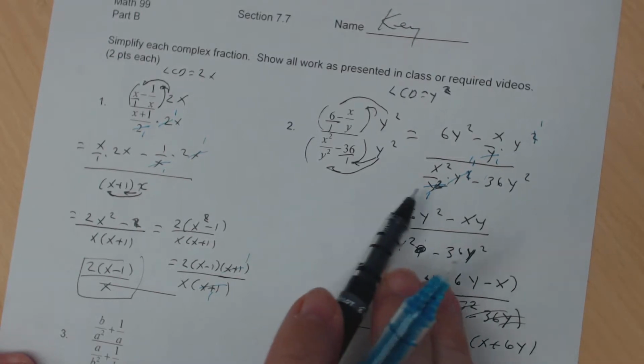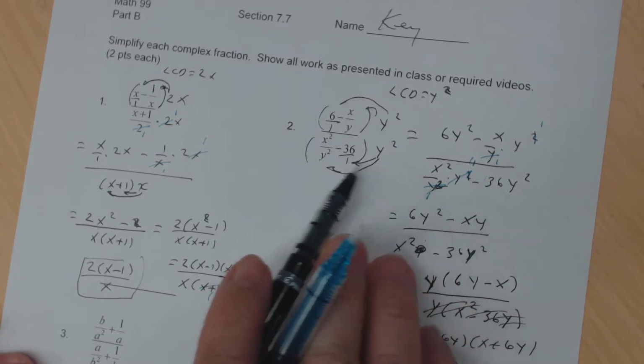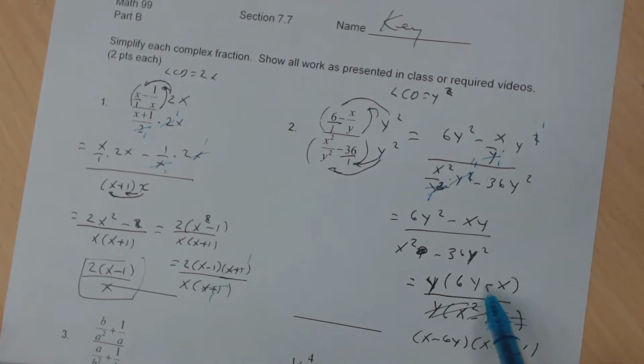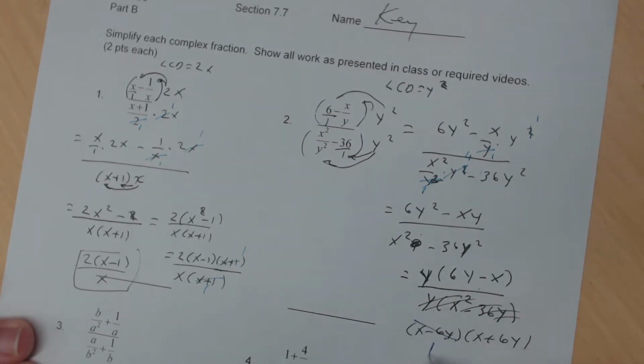So again, you've got to be careful. See how I messed this part up by just putting y when this should have been y squared. Okay, now notice that this 6y minus x and this x minus 6y, those two are opposites. So that means that when I reduce this, I'm going to write this as a factor of 1, and I'm going to write this as a factor of negative 1.